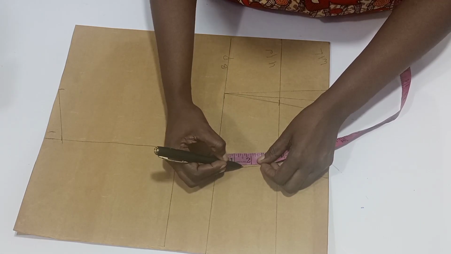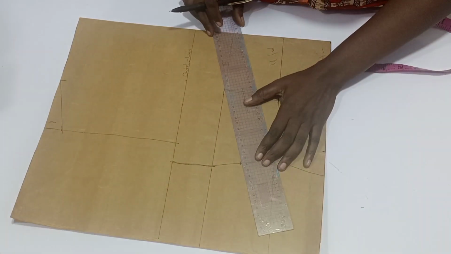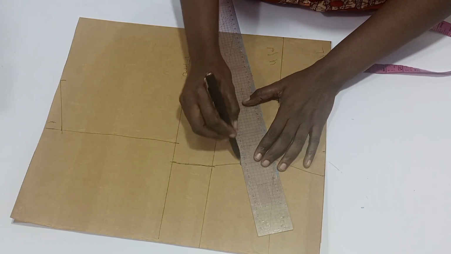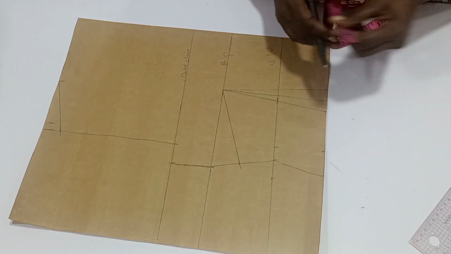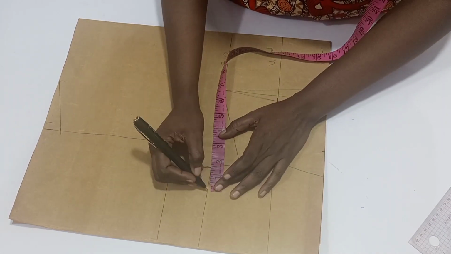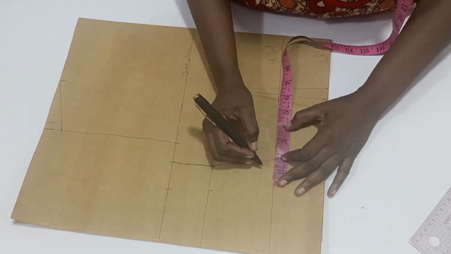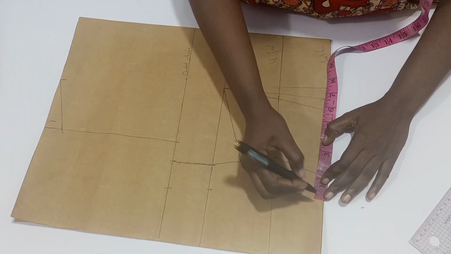Okay guys, for the bust darts, I'm using 1.5 inches. That is the difference between the client's front waist length and back waist length. I connected it to the breast point. Then I went ahead to add 1.5 inches sewing allowance.